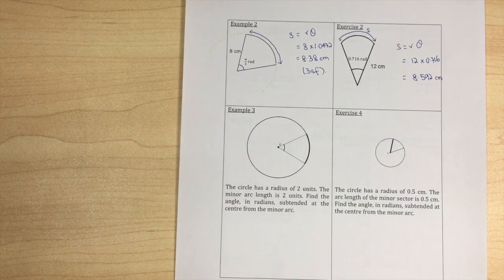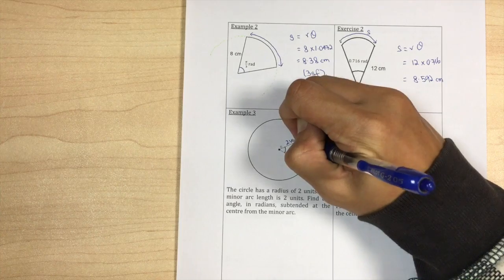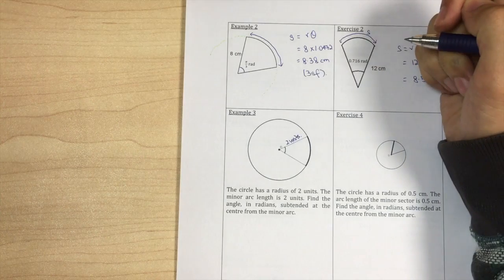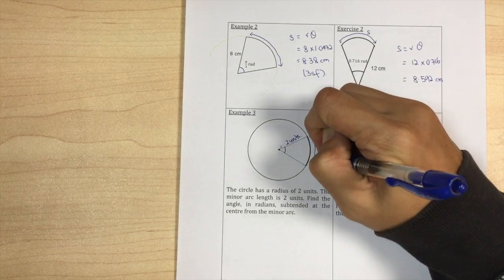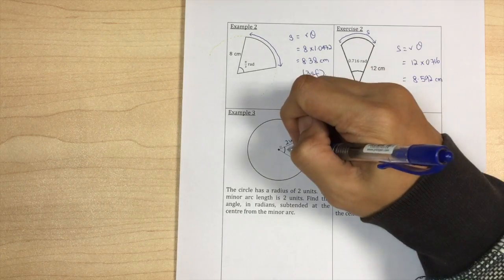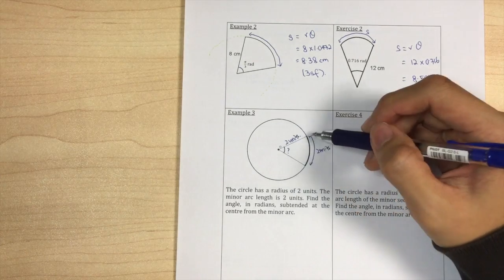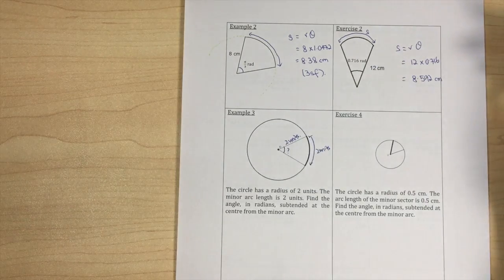Okay, now let's look at example 3. The circle has a radius of 2 units. The minor arc length here is 2 units. Find the angle in radians. What is this angle over here? Subtended at the center from the minor arc. So this is the angle that I'm interested in.